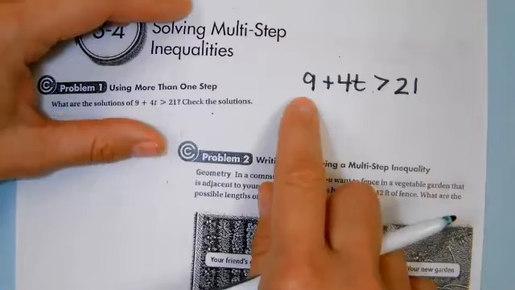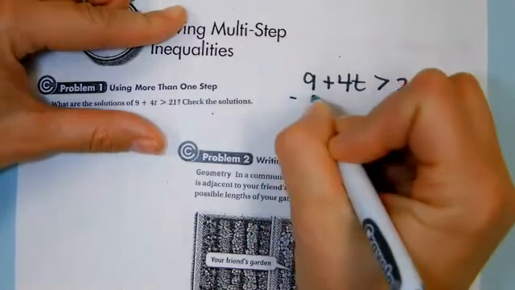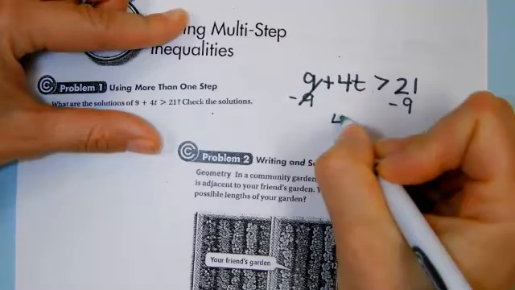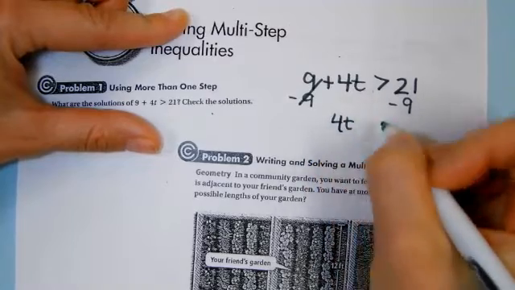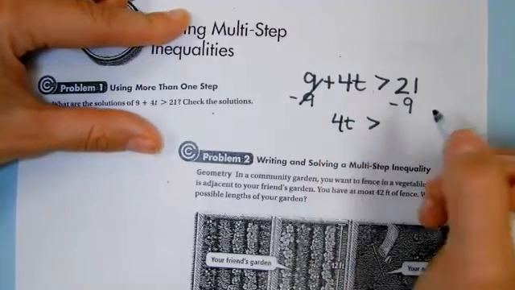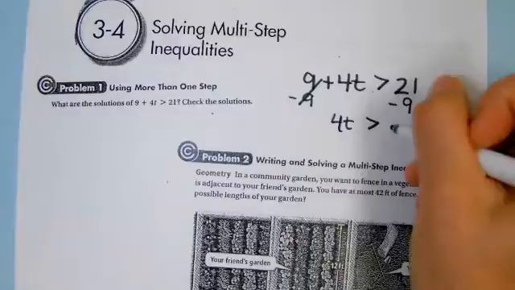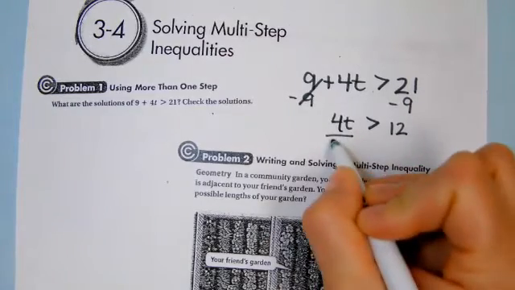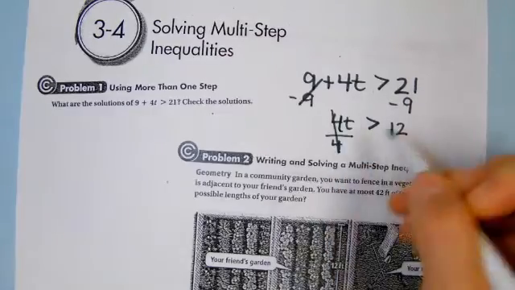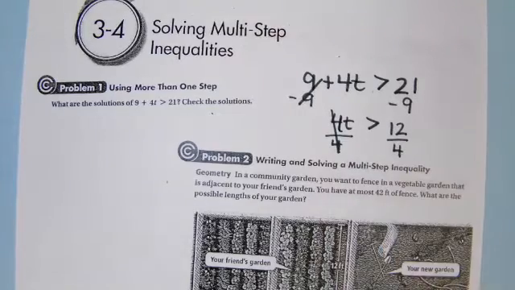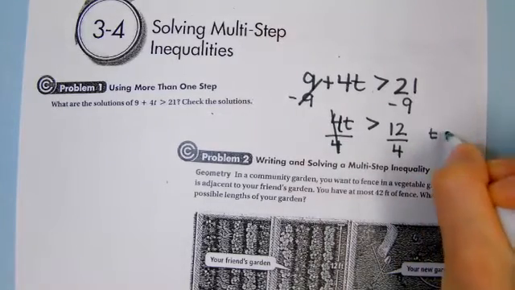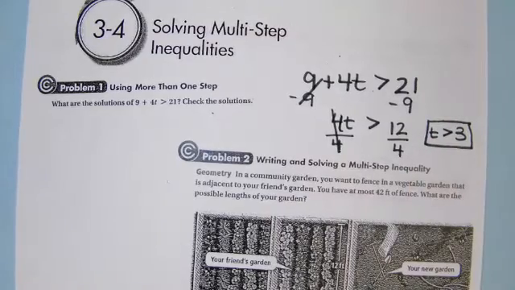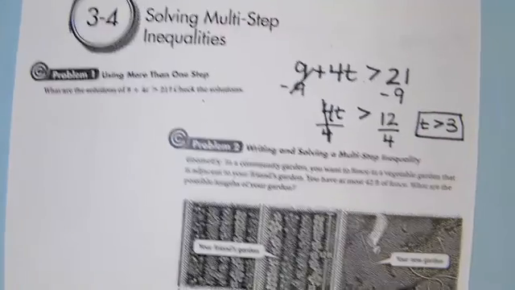So we're going to start with the 9, undoing that. So we're going to subtract 9 here and subtract 9 from the other side to keep it balanced. So now we've got 4t is greater than 12. And then that means 4 times t, so we're going to undo the times by dividing by 4 here. And since we're dividing by a positive 4, we're going to keep our inequality in the same direction. So our answer is t is greater than 3. Perfect.